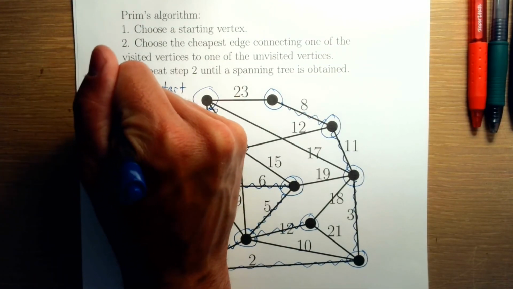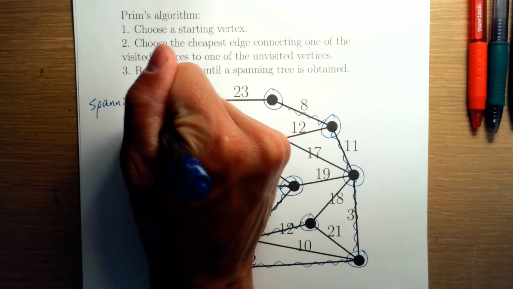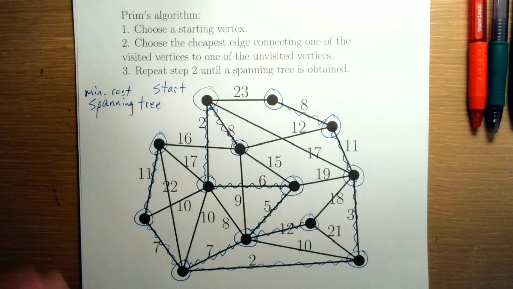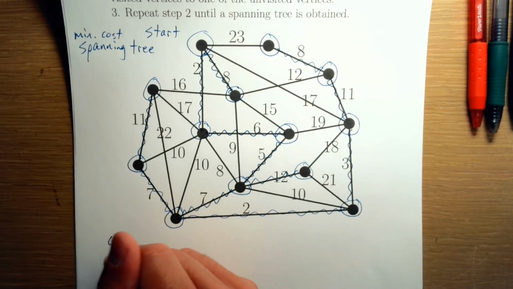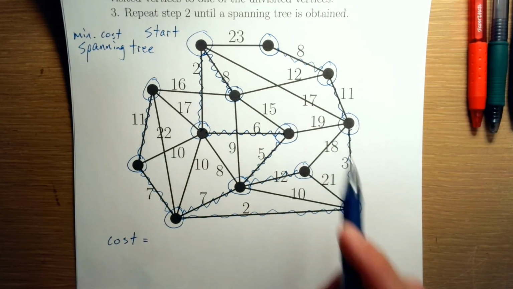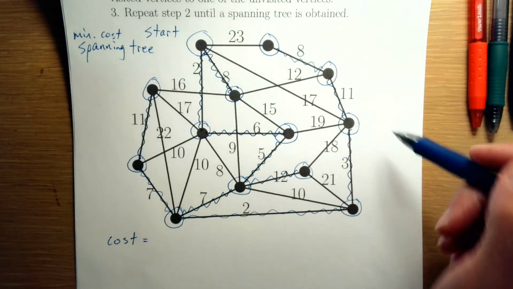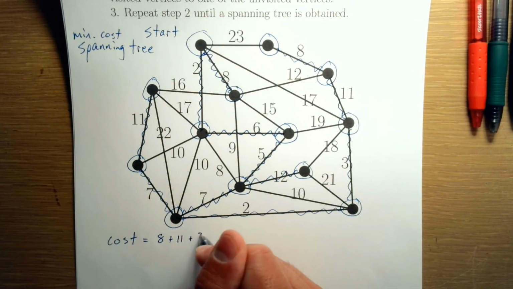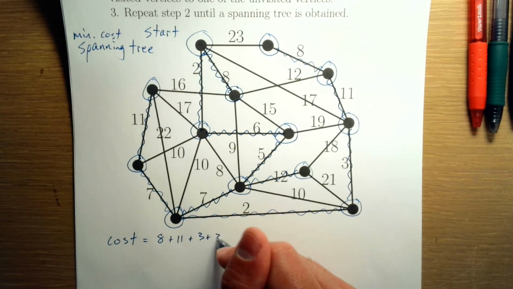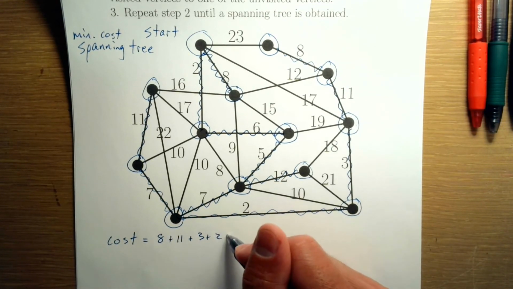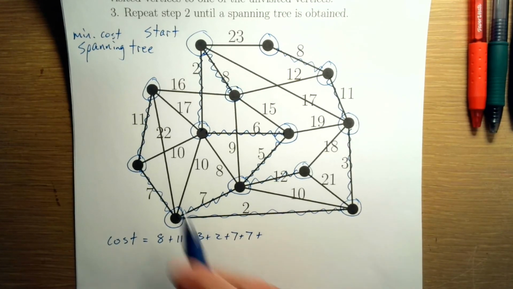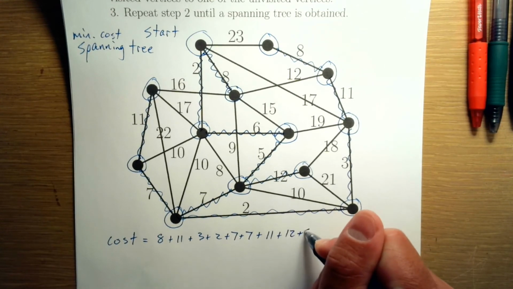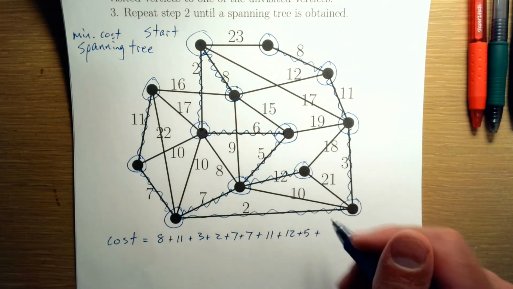So we found a spanning tree, and it is minimum cost, and the actual cost of the tree can be computed by summing all of the costs on all the edges in the tree. So if we follow this along, we'll start here, and we have an 8, 11, a 3, 2, and then we have a couple of 7s. We have this 11 here, and a 12 and a 5. We have a 6, a 2, and an 8.